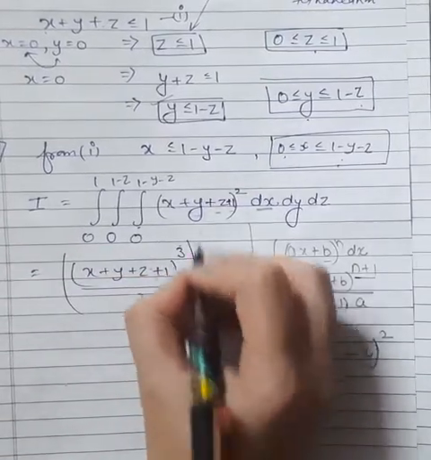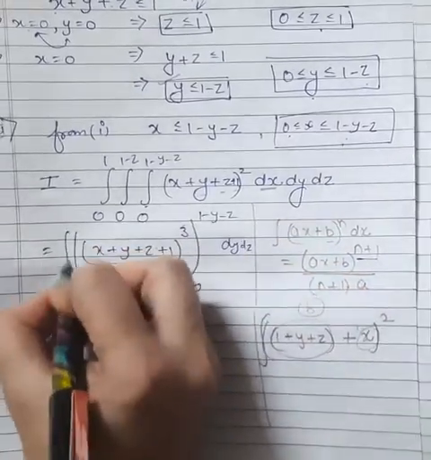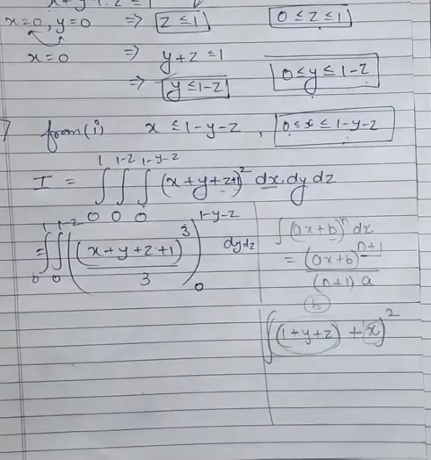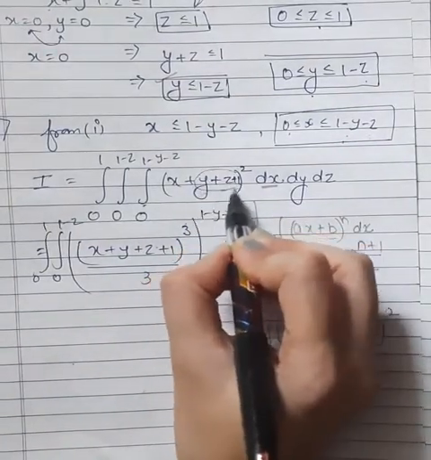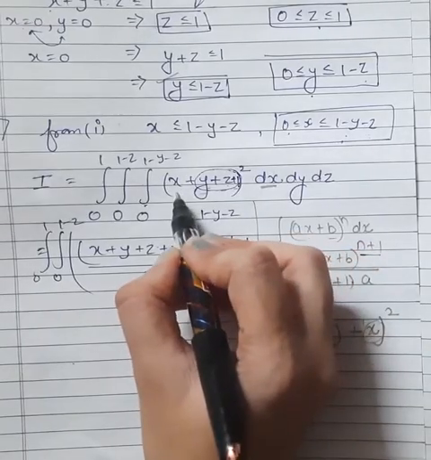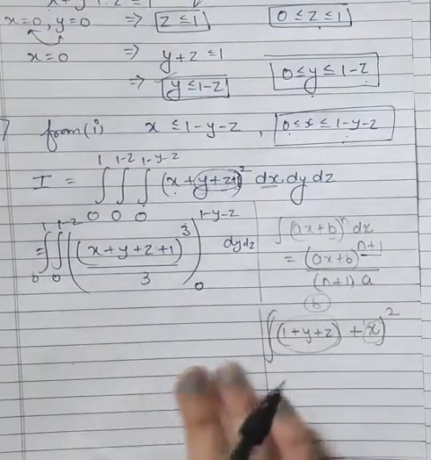Then the limits 0 to 1 minus z dy dz, and outside the limits go like that way. ना ये सारा कांस्टेंट है, all these are constant, y plus z plus 1. We are integrating with respect to x. So add 1 in the power, divide by same number.